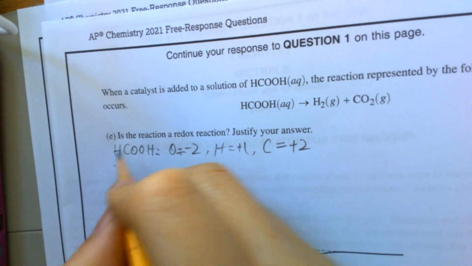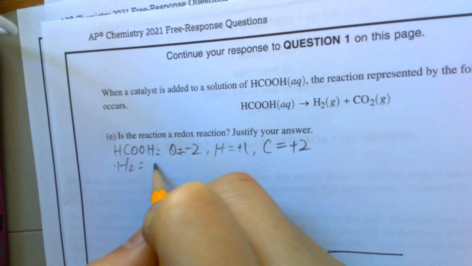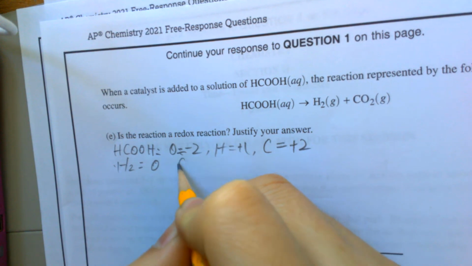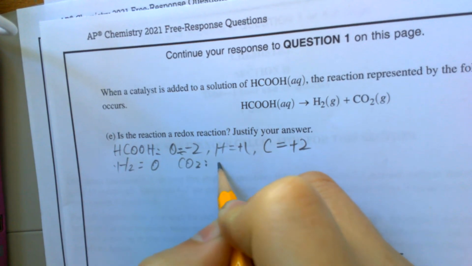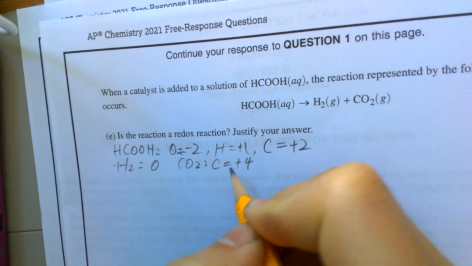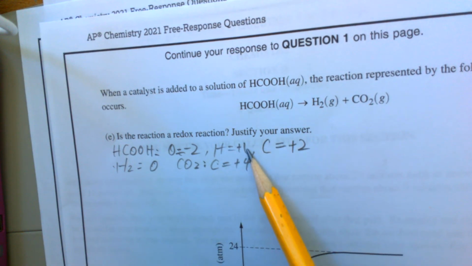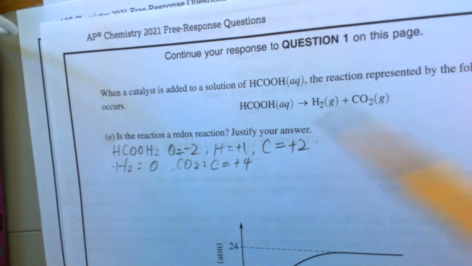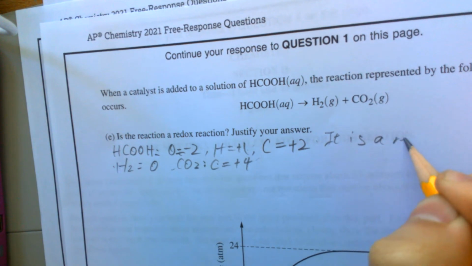Whereas for H2, as we know, we have 0 oxidation number. For CO2, oxygen still needs to be -2, so in this case, carbon should be +4. As you can see, hydrogen is reduced from +1 to 0, and carbon is oxidized from +2 to +4.